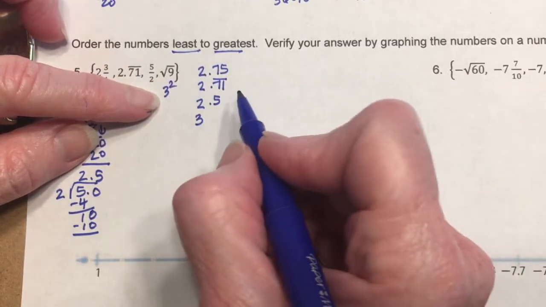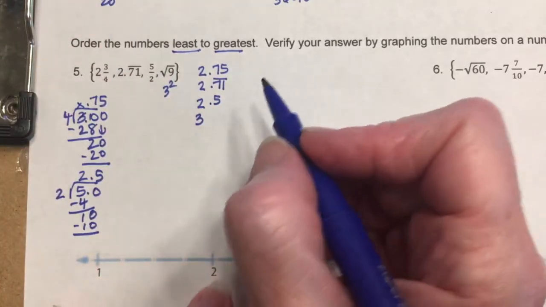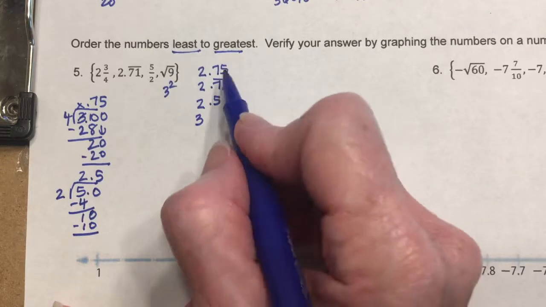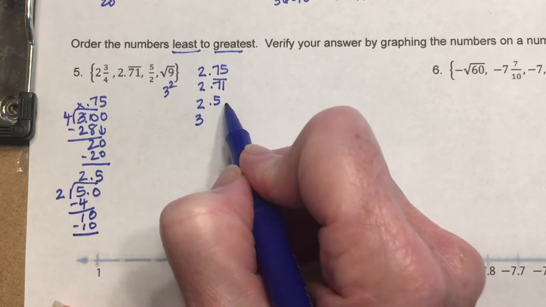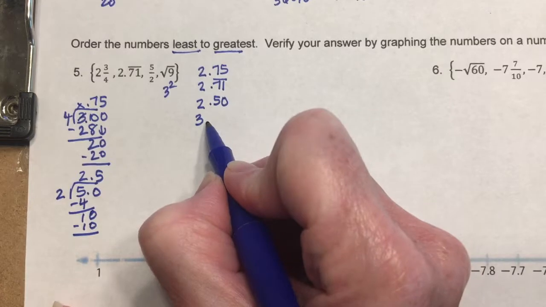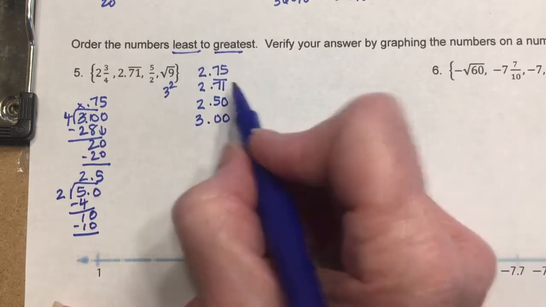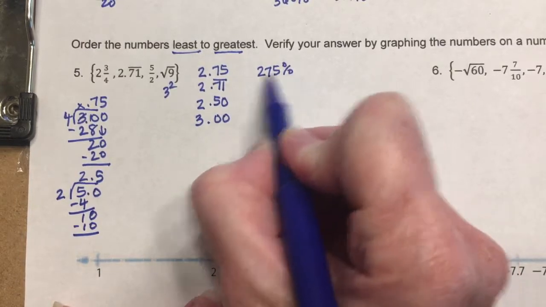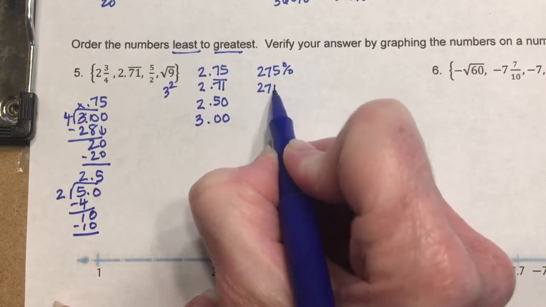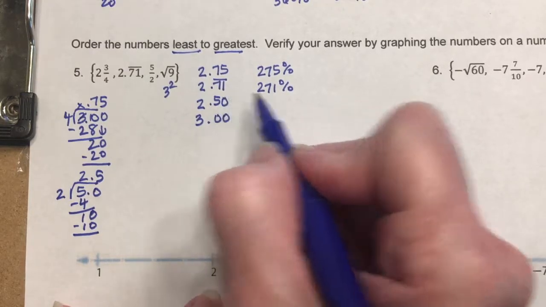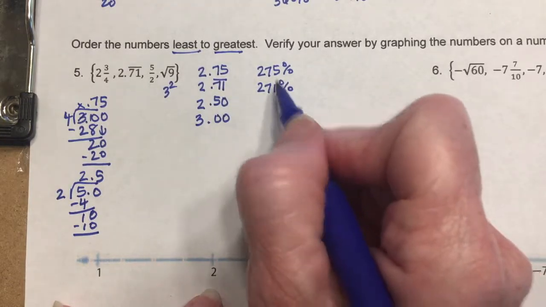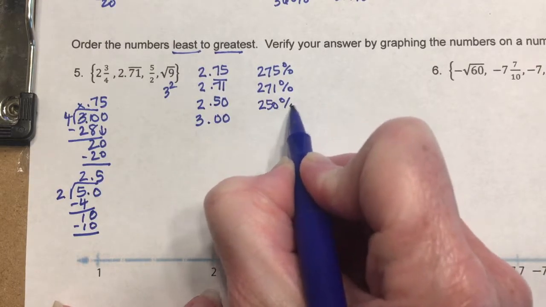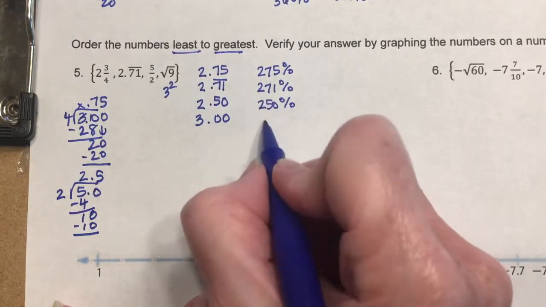All right, so I need to compare these. These are all decimals, so I could change them to percents, or I can make them all the same number of decimal places. This has 2, this has 2, this has 1, so I need to add a 0. This has none, so I'm going to add 2 zeros. Or think about percents. Move it over 2 places. This is 275%. If I move it over, it's 271%. And yes, it repeats, but I've got enough numbers to compare. This is going to move over 2 places, 250%, and this is going to be 2 places at 300%.